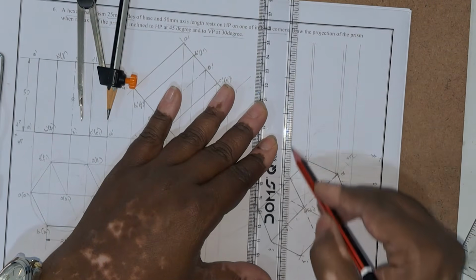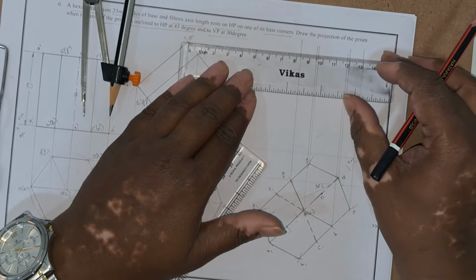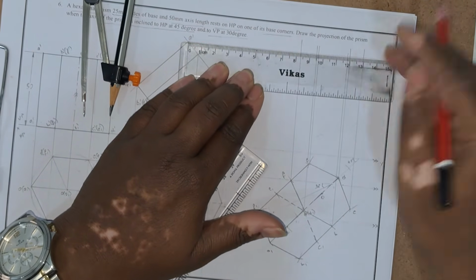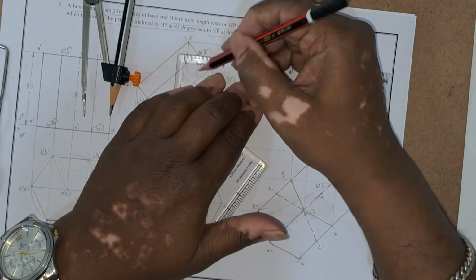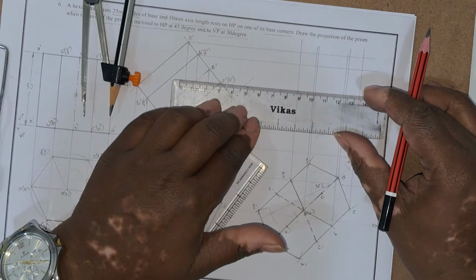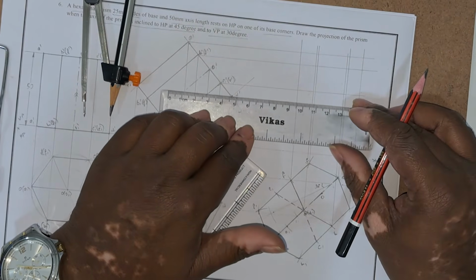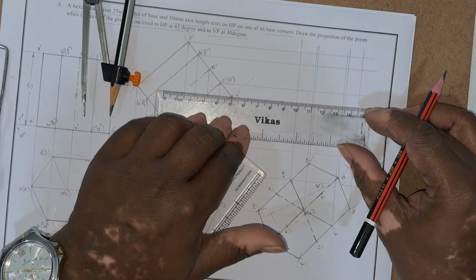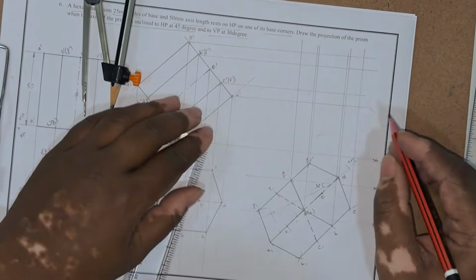So A, B, C, D, E, F. So similarly, I will draw the projection lines from here also. So A dash, B dash bracket F dash, C dash bracket E dash, and finally D dash. Okay. So let us locate the points now.